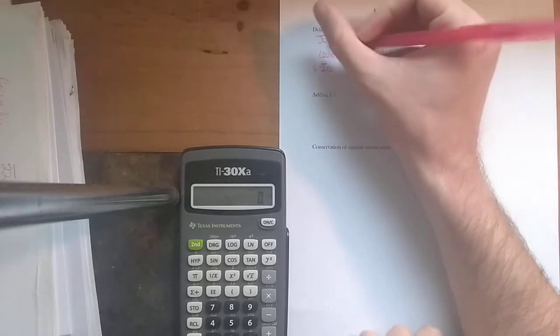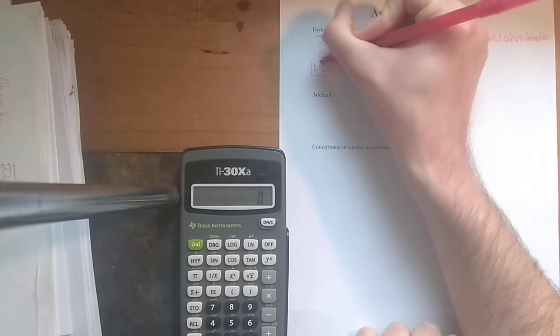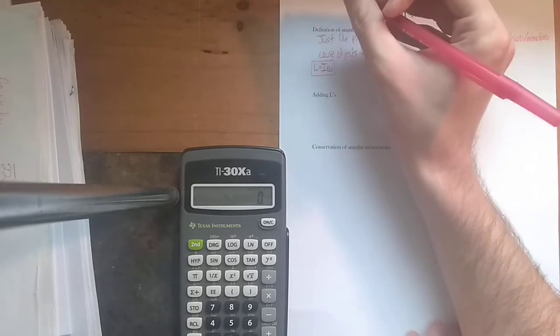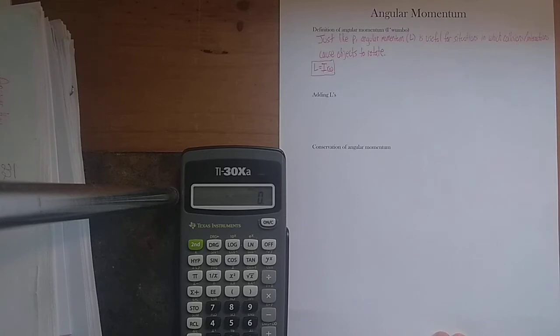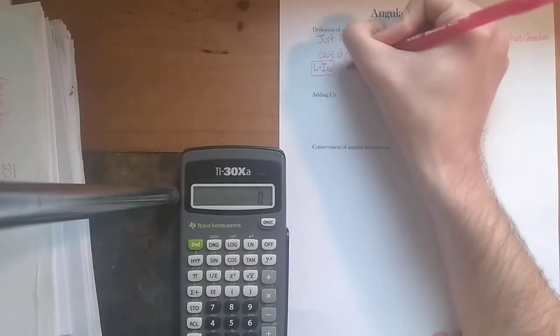Okay, so that is the general equation, and I have another equation that I would like you to memorize. I believe this is on the reference tables. Something you should have in your head, though, is as follows.